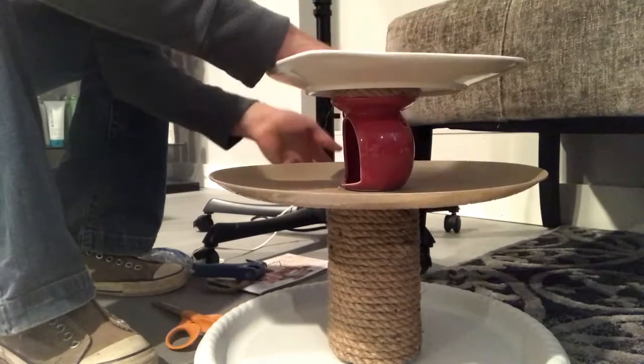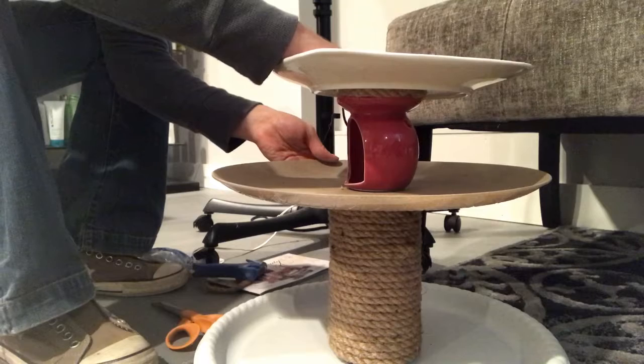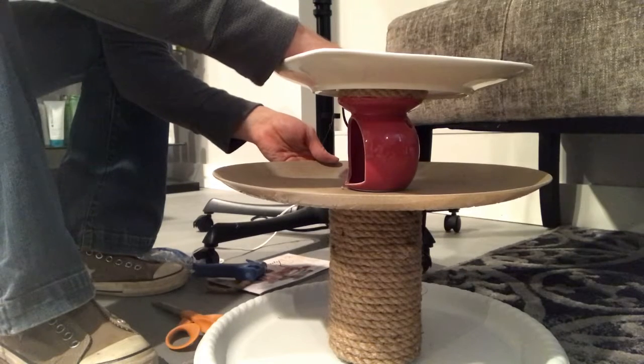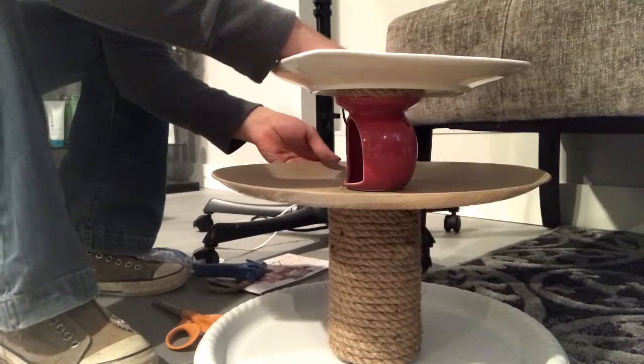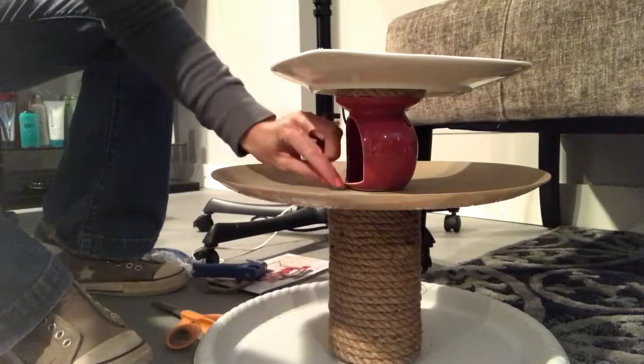Now looking at this angle, I didn't really put it very center, but that's okay. It ends up working out fine. But press firmly down, and then you'll have your 3 tiers.